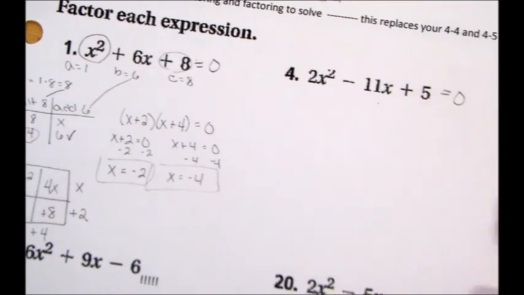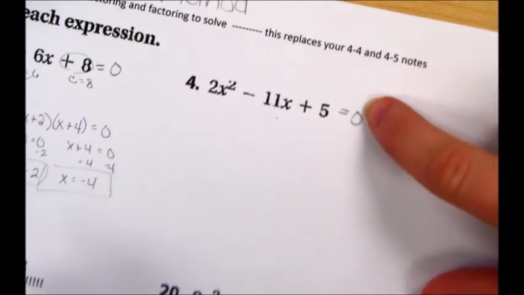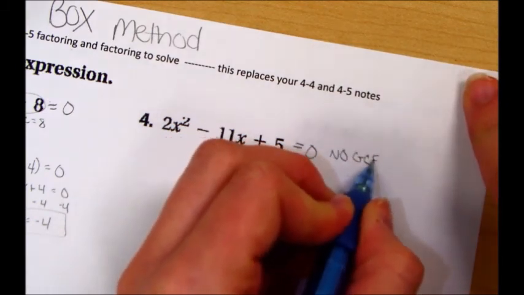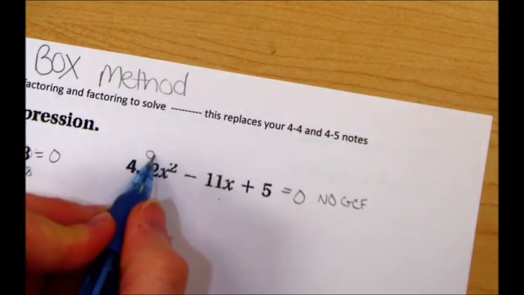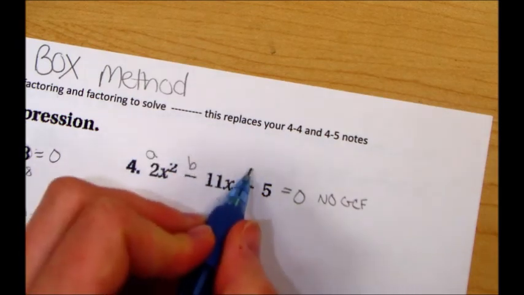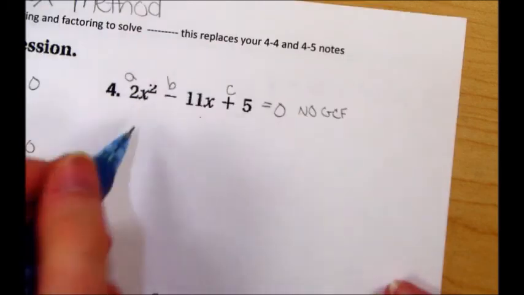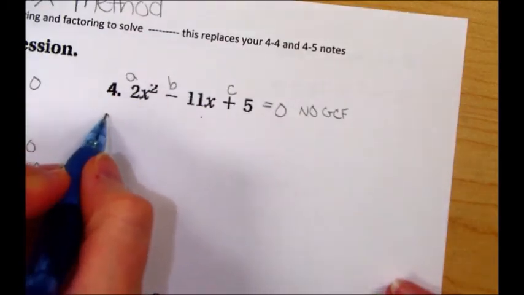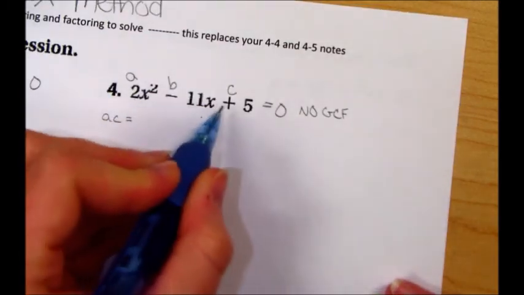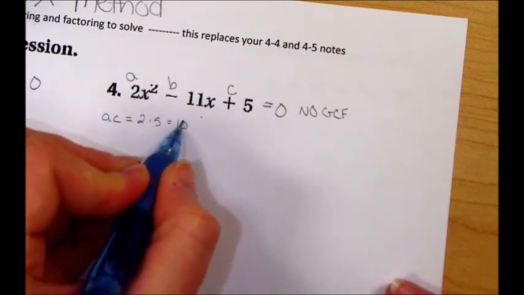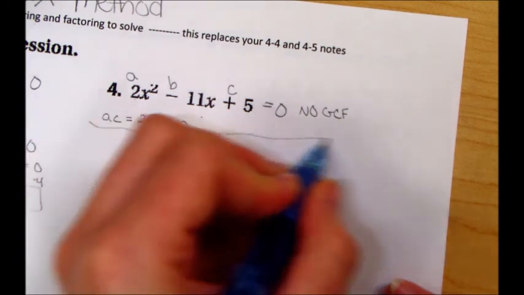We're going to try that again. Please notice in these past two problems, there has been no overall GCF, so we move straight to finding A, B, and C, which isn't hard for you because you've been doing that in 4-2. All right, so we are going to make AC equal 2 times 5, which is 10. All right, and then we're going to pause.